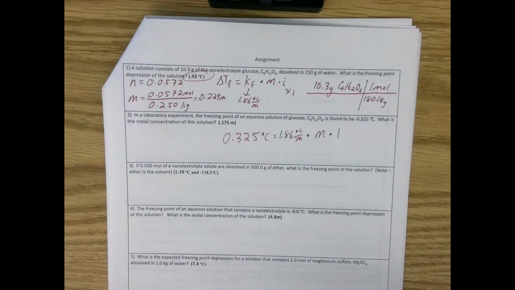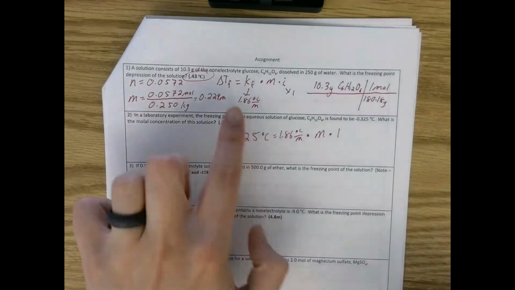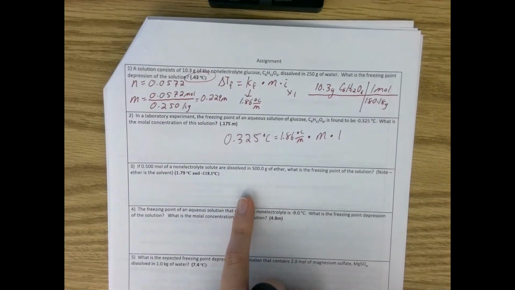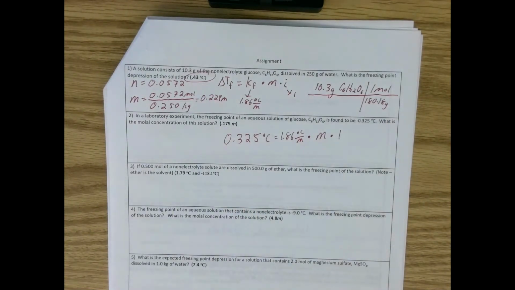What's different about 3 and everything else we've done? It's not water. It's an ether. Okay. So because it's an ether, that changes 2 things. First, and most importantly, it changes the constant. So can I plug in 1.86 for number 3? No. Where do I find the constant? It's in the table. Also, can I just take the delta T and make it negative? No, because the freezing point for ether is not 0. Okay, so let's do this one together.